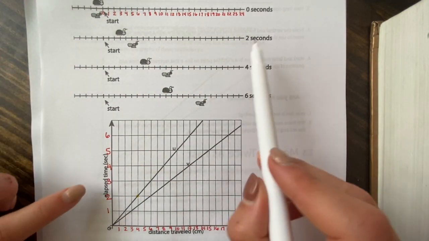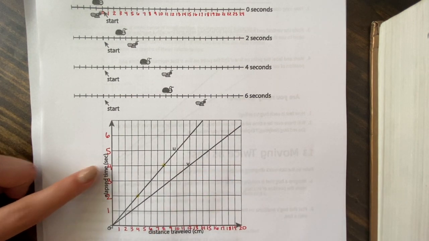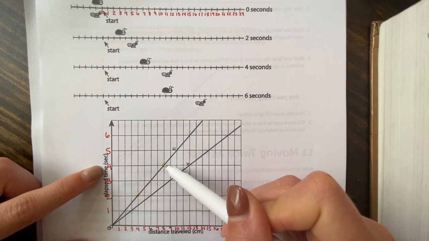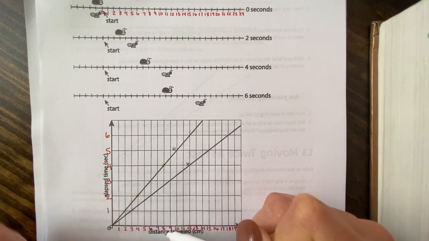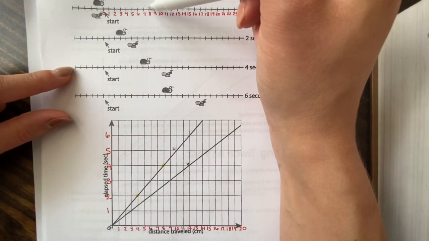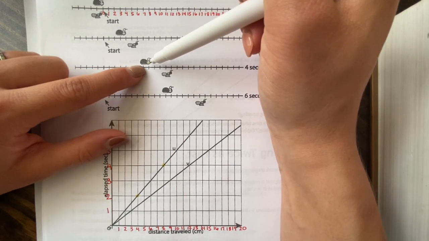All right, so the next time is 4. So there's a point right here. Sorry, I'm trying not to make so many dots on here. All right, so at 4 seconds, this bug had gone 8 centimeters. So let's see which one of these went 8 centimeters. I'm going to look at my 8 right here and go all the way down. And once again, it's my ladybug.